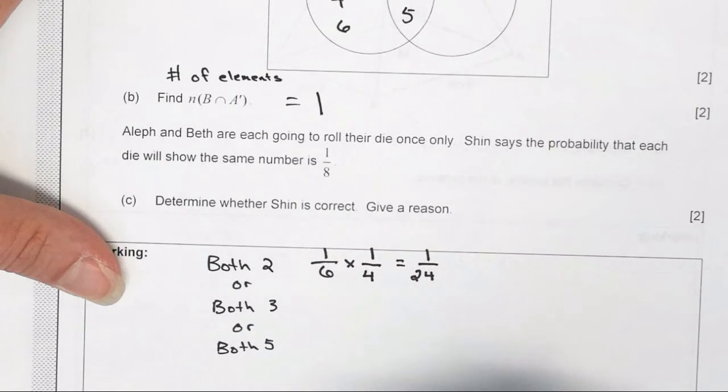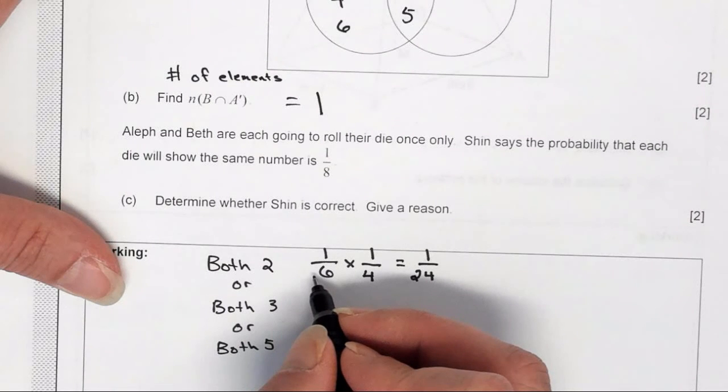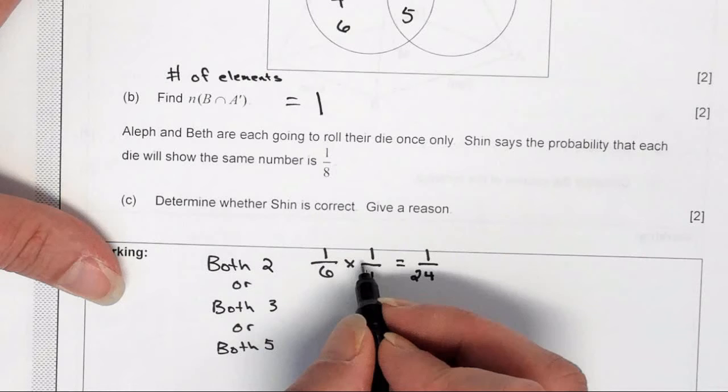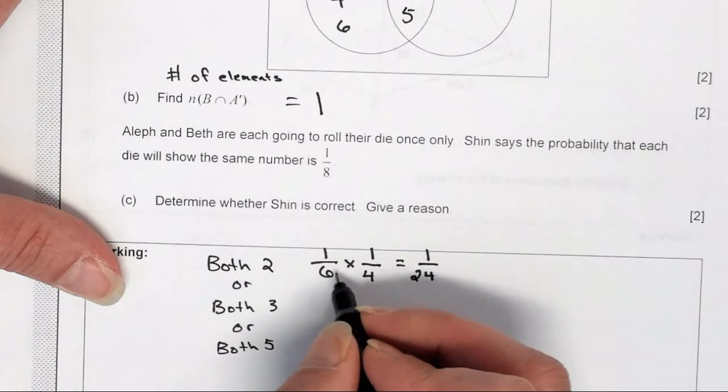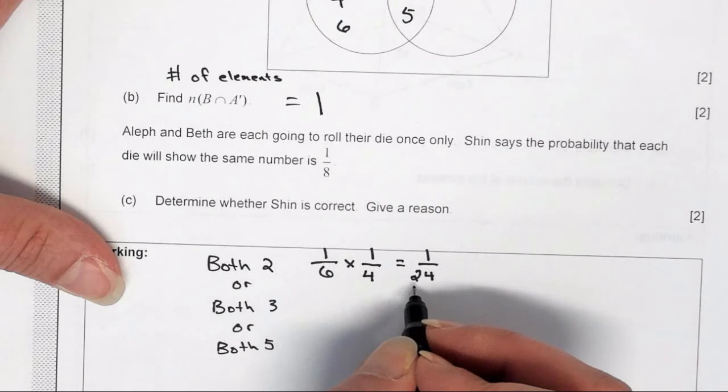How did you get, I understand how you got 6, but what's the point of that? The probability of getting a 2 on the 6-sided die is 1 out of 6. The probability of getting a 2 on the 4-sided die is 1 out of 4. So the probability of doing that is 1 out of 24 chances.